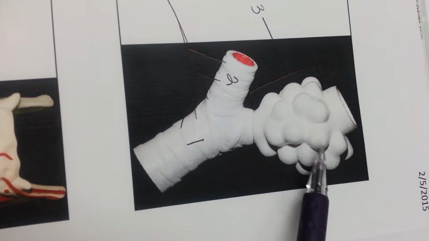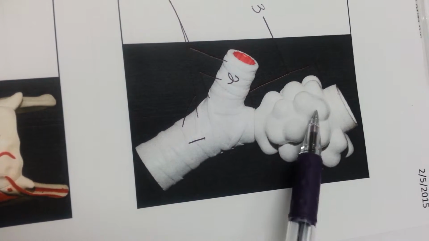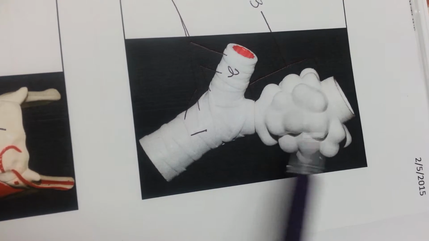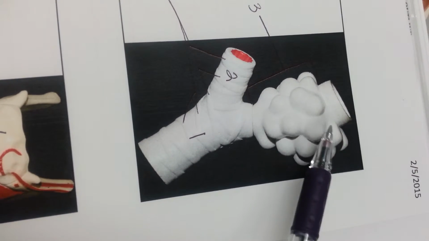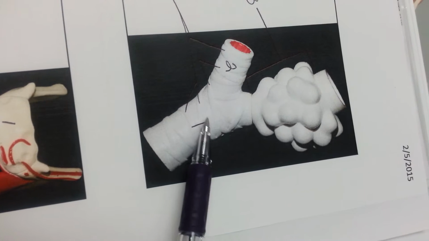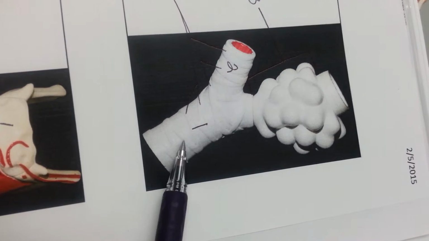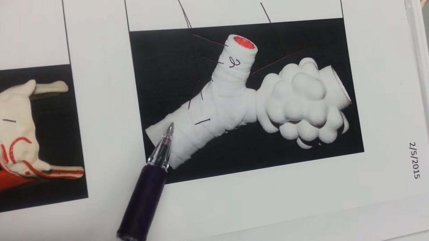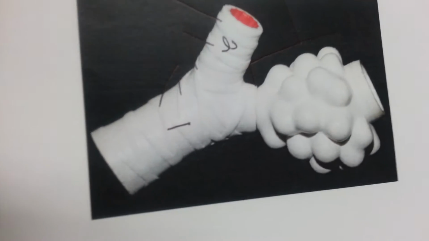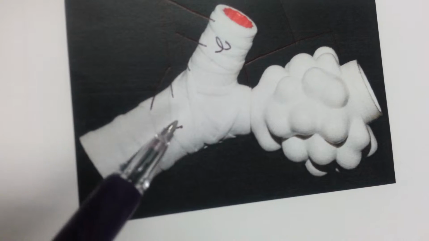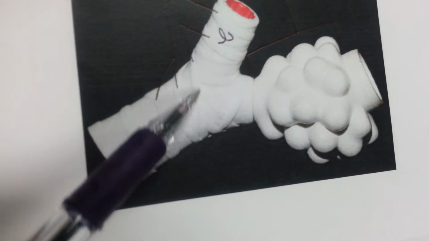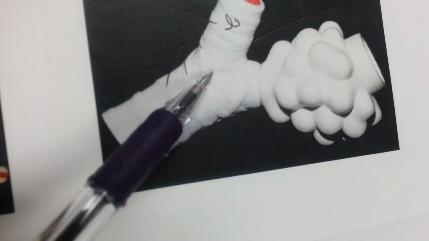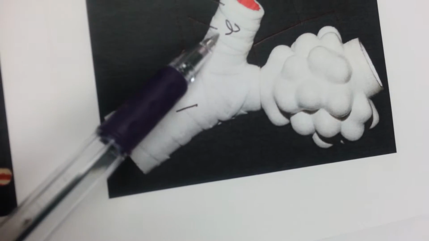One of these individual ones is the alveolus. These little bands right here are the bronchiolar smooth muscle.